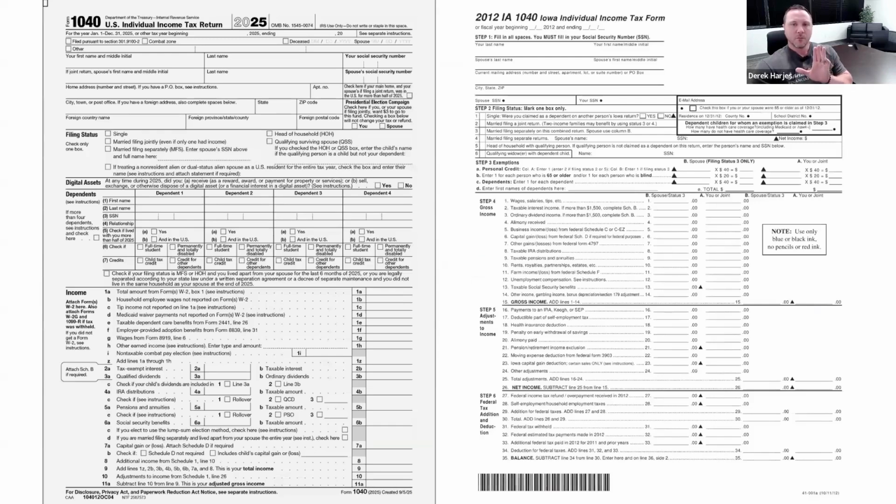Now, what I'm showing you here is the state and the federal tax return. We don't need state tax returns, okay? The left side, right here, this is the federal tax return. When lenders ask for tax returns, this is what they want. They want the document that says 1040 U.S. individual. 1040 U.S. stands for United States. We need the federal one.